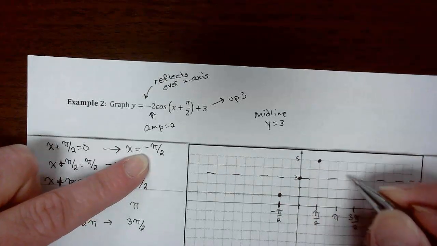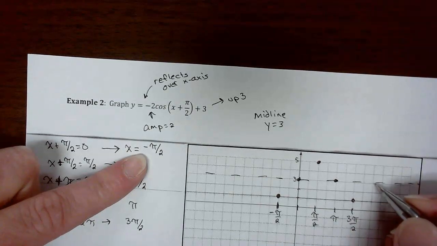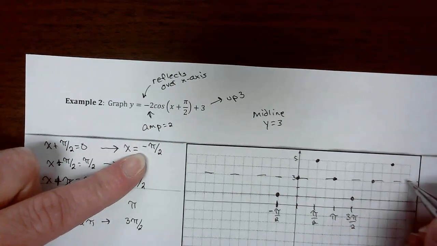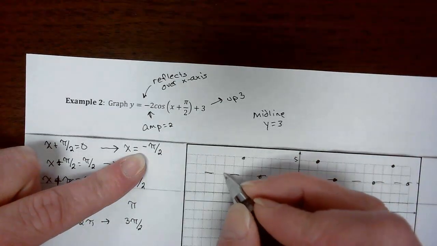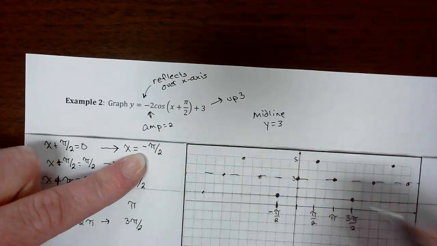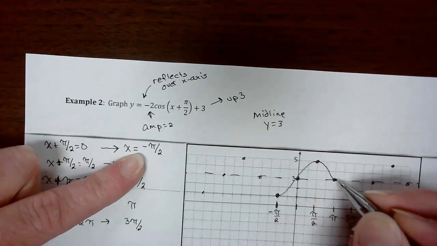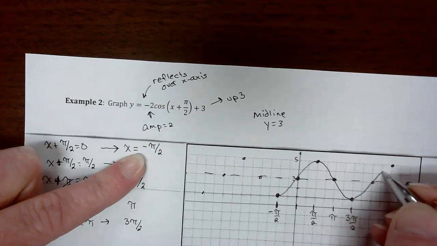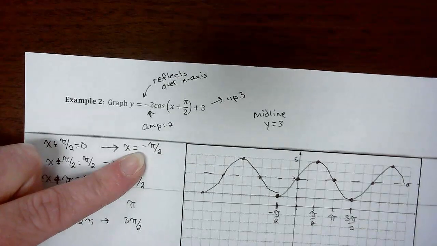Amplitude of 2, so I'm going up 2, back to 0, down 2, back to 0, up 2, back to 0, and the same. So it is periodic, it repeats itself. Here's the function. Notice it's flipped.